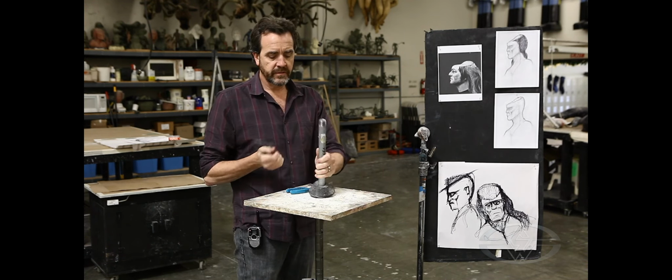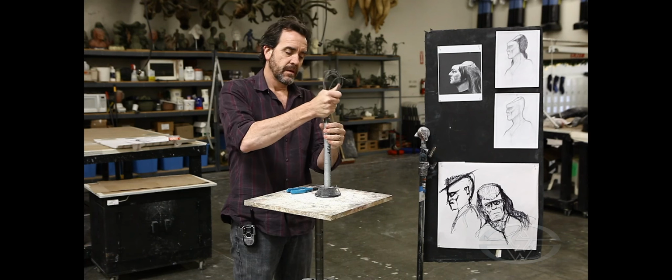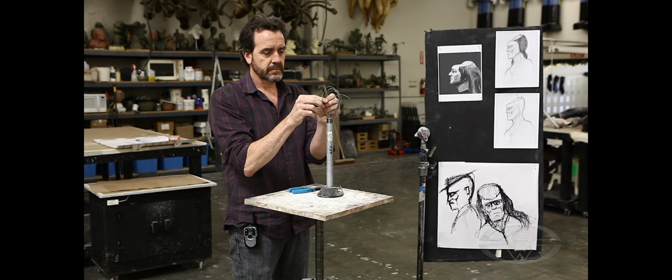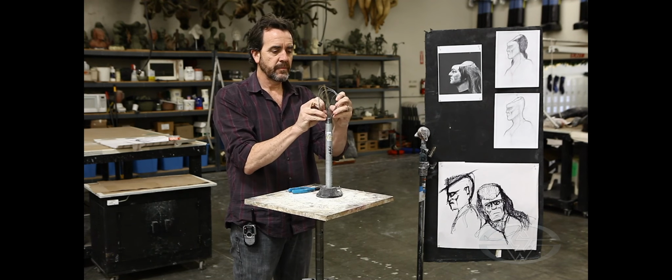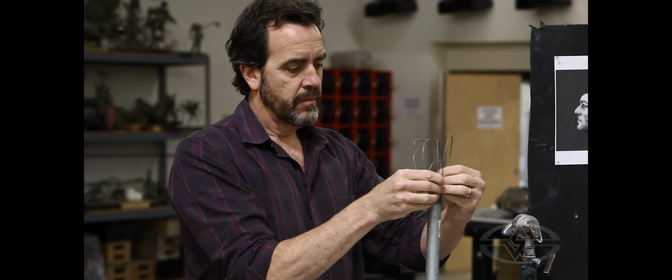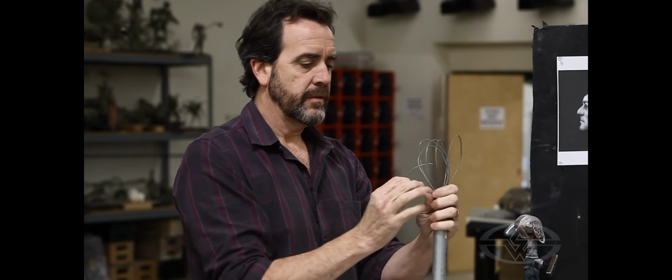And look, this is just a regular piece of plumbing pipe. I'm just looking at something here that's going to hold the clay in place so I can push it around and get this sculpture right.